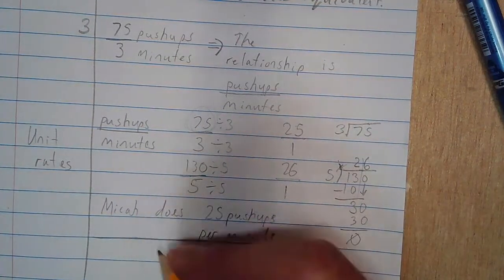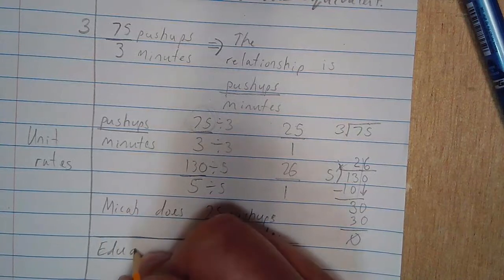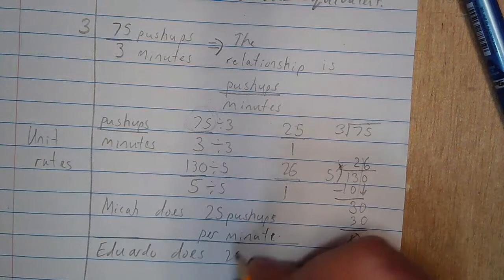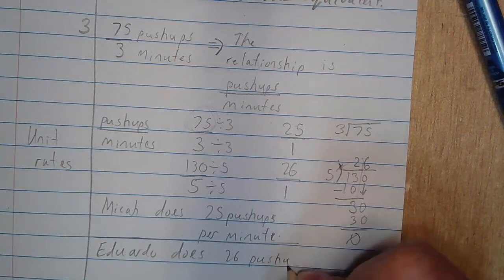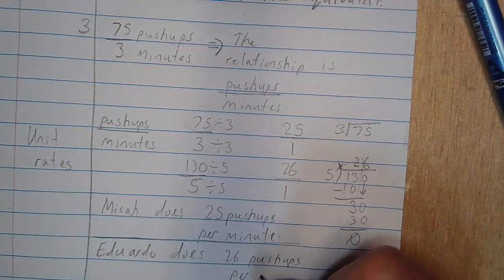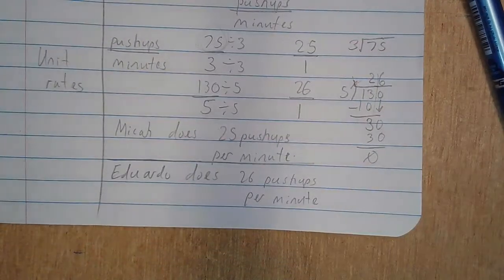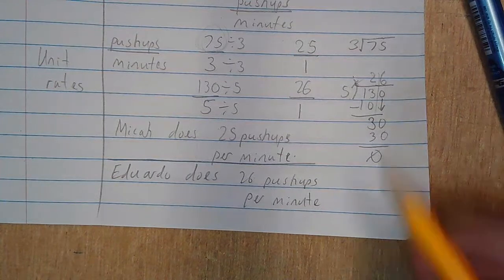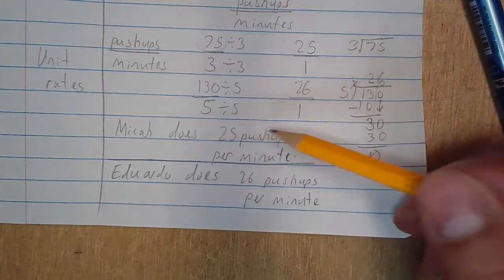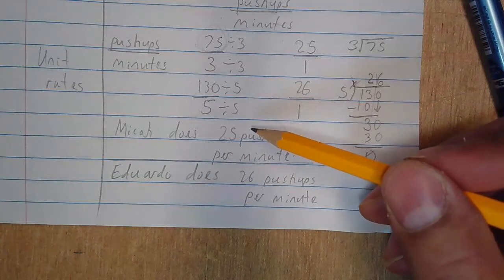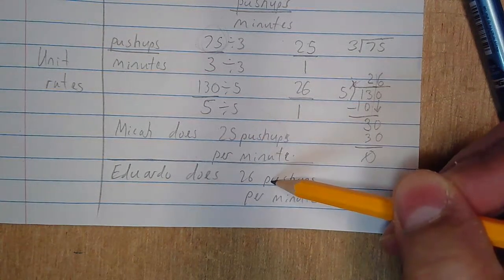The other guy, Eduardo, does 26 push-ups per minute. Okay. Are they doing the push-ups at the same rate? Can they do the same amount in a minute? Obviously no. He does 25, he does 26.